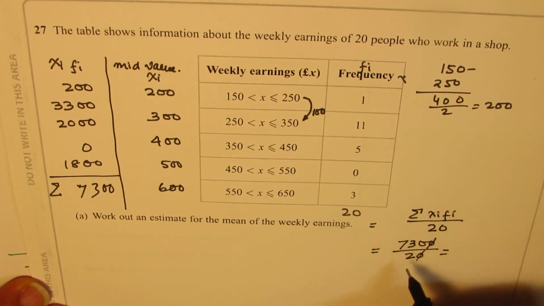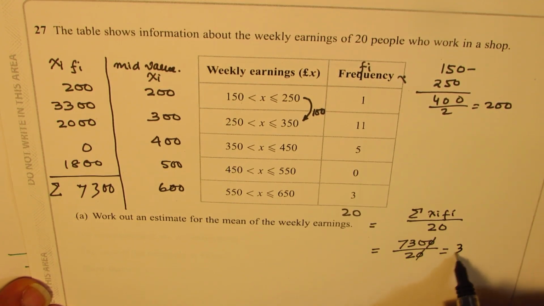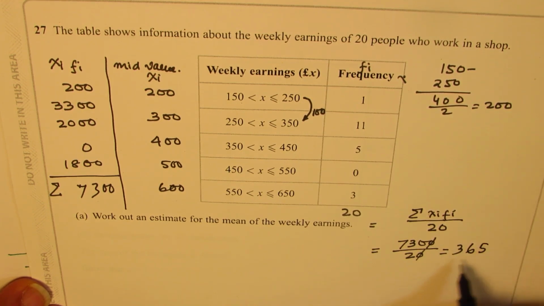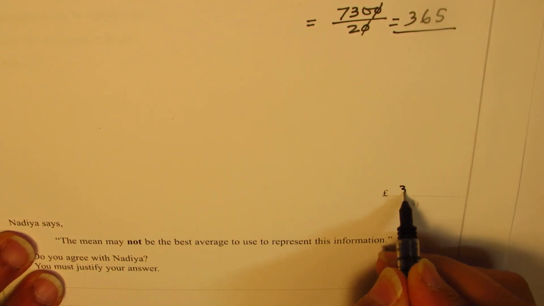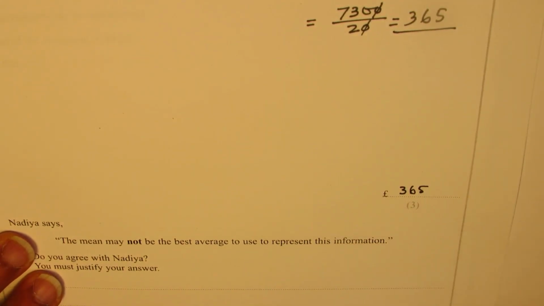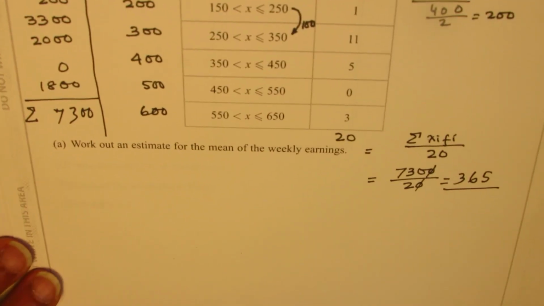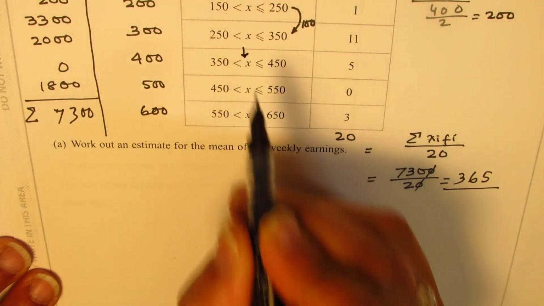So when you divide, you get 7 divided by 2 gives us 3. So, and then 13, 6, and 10 will give us 5. So 365 is the mean worth. So we'll write this value as 365. Is it clear to you? So this is how we're going to find the mean, which is somewhere here, correct? Okay.